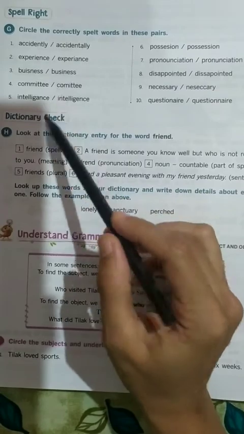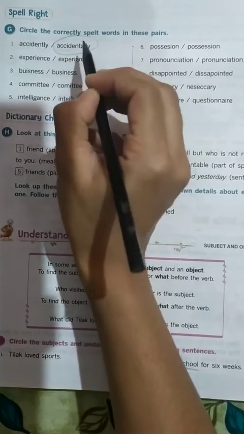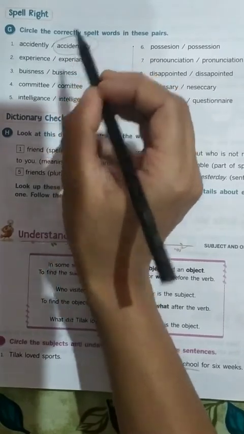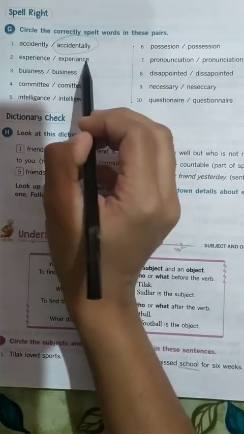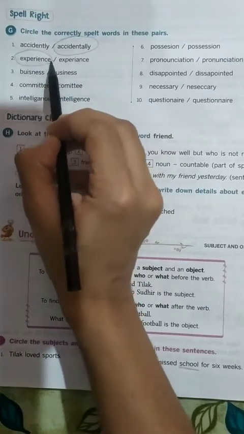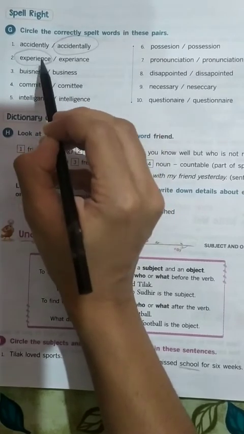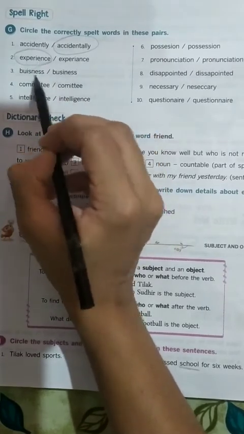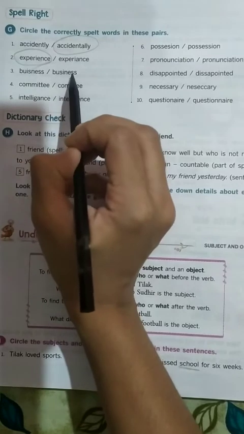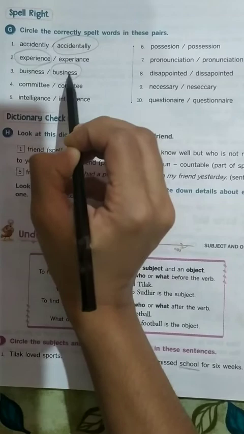First one, accidentally. Accidentally. This is the correctly spelled word. Then next one, experience. Which is the correct word? Experience. It is E here, not A. Then next one, business. Which is the correct spelling? This is the right one, business.